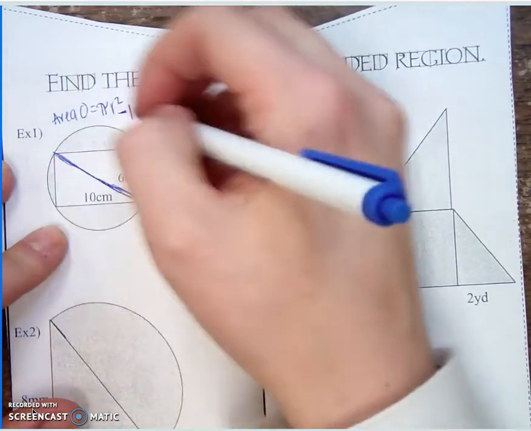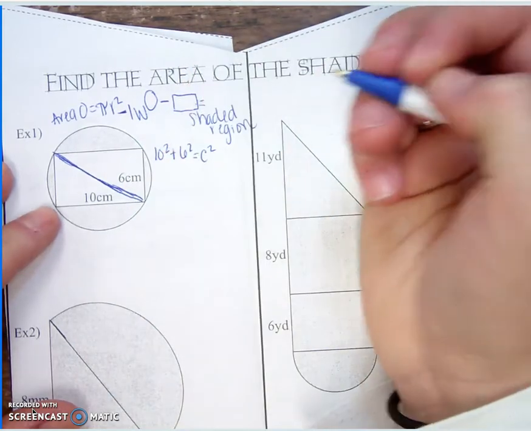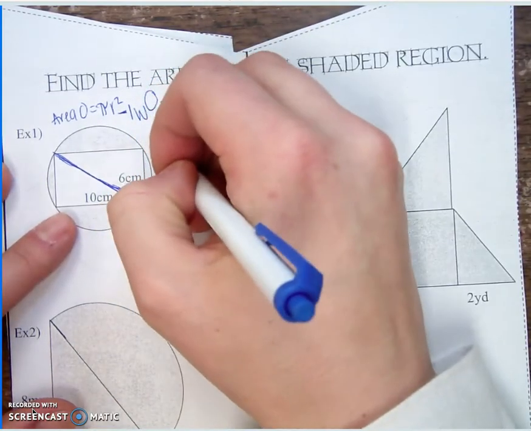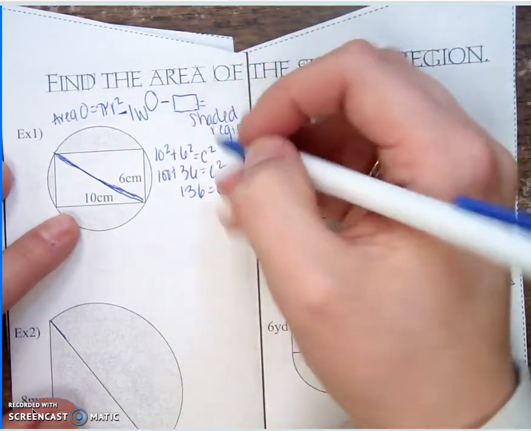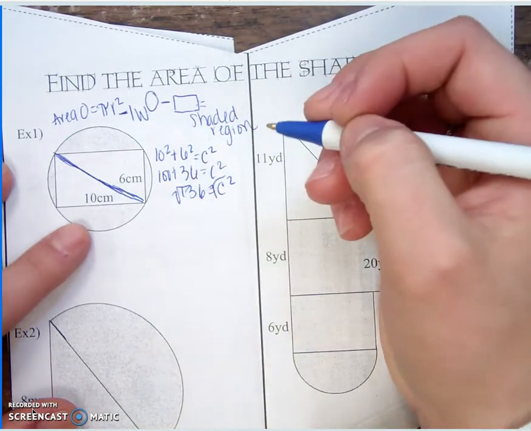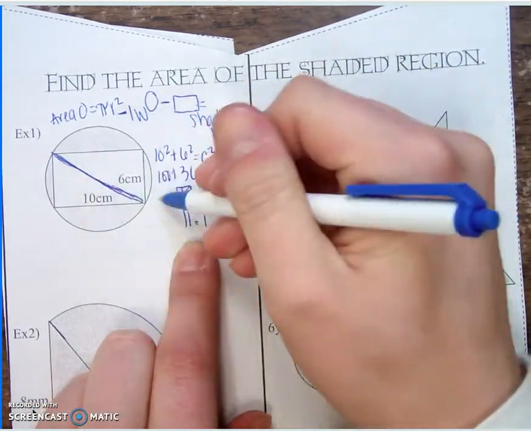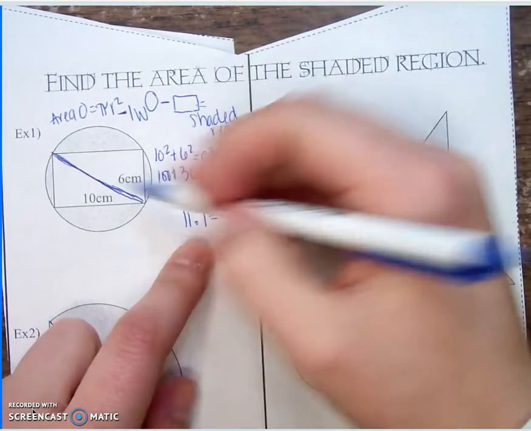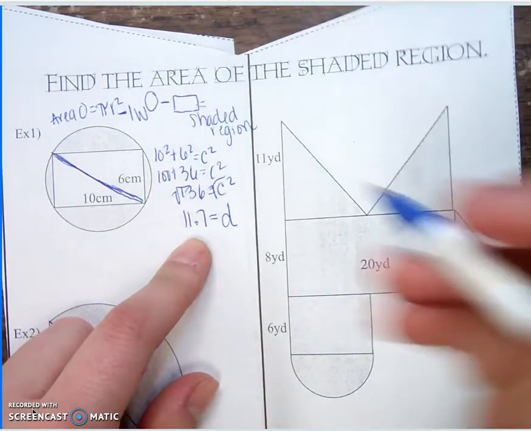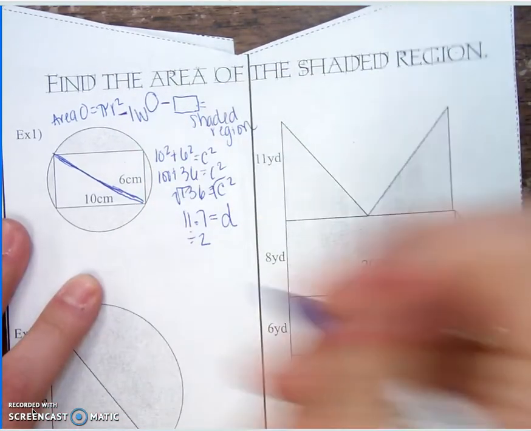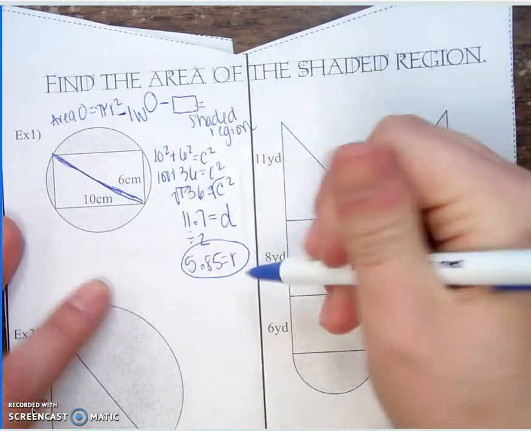So 10 squared plus 6 squared will equal C squared. 100 plus 36. The square root of 136 is 11.7. And remember, now that's this whole length. The whole length of a circle there is that diameter. But I don't need the diameter for my formula, I need the radius. So I'm going to divide by 2, which is 5.85 is the radius, okay?